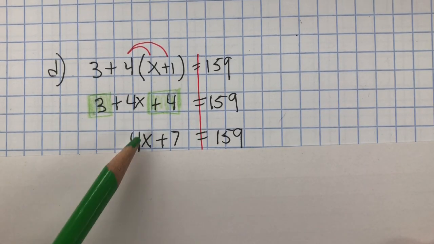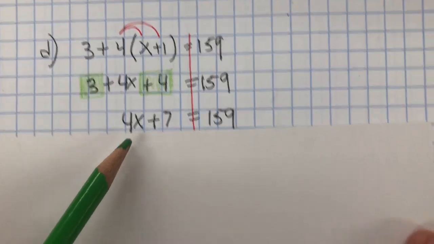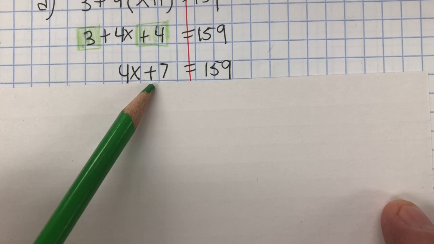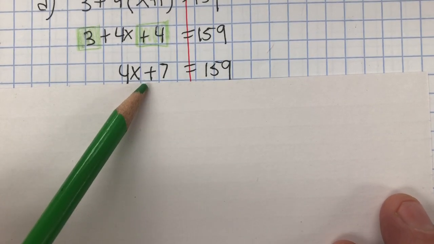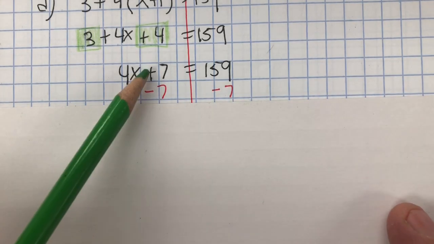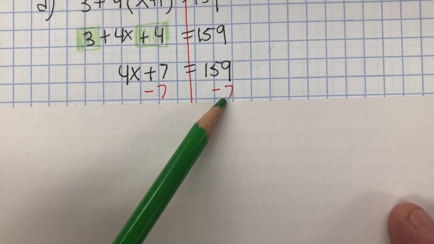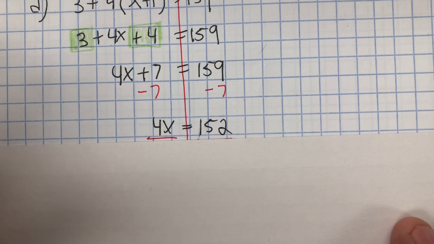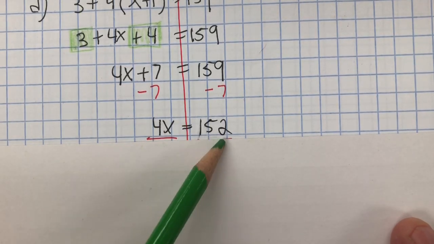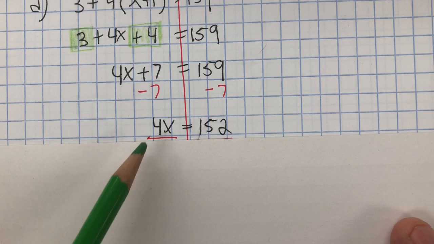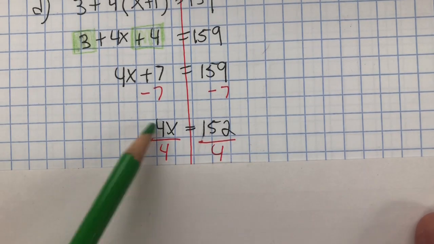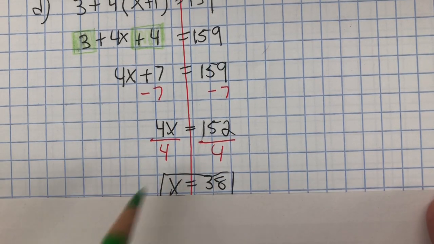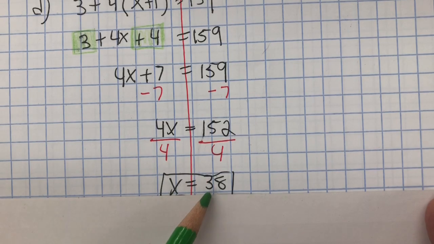Still don't have x by itself, so we need to isolate this variable. First, we need to get the positive 7 to the other side. Inverse property of addition is subtraction. Created a 0 pair. What you do to one side, you do to the other. And then we have 4x equals 152. Inverse property of multiplication is division. Created the giant 1. What you do to one side, you do to the other. 152 divided by 4 equals 38.